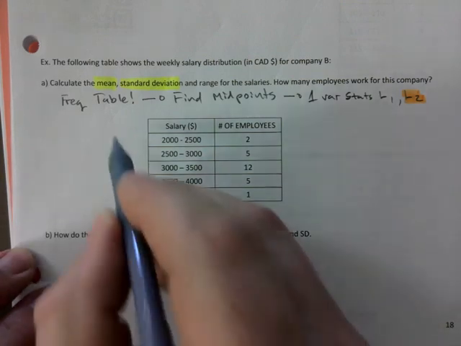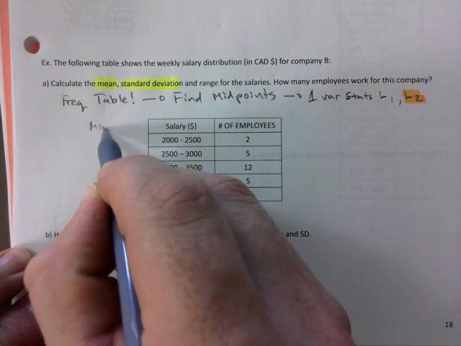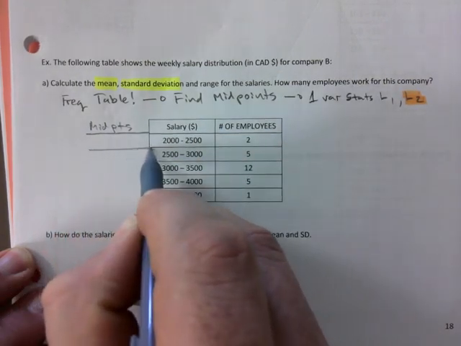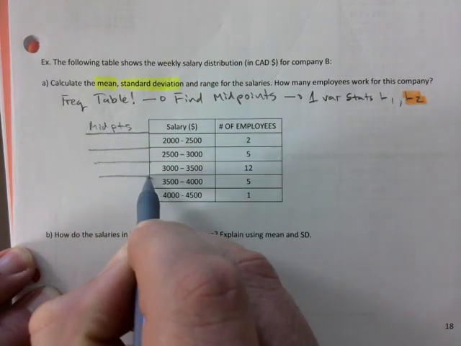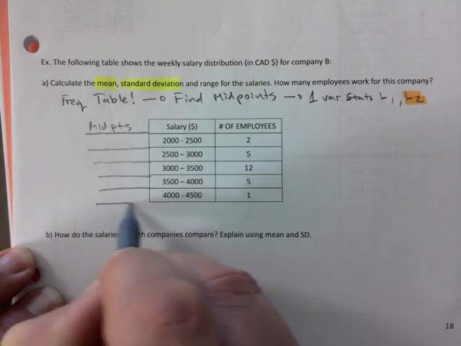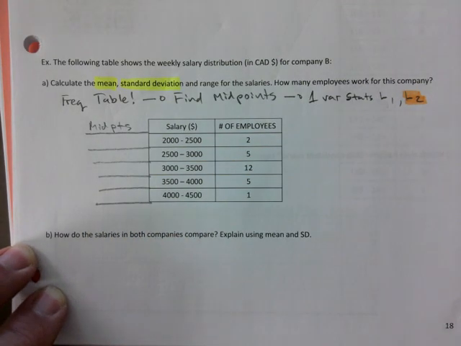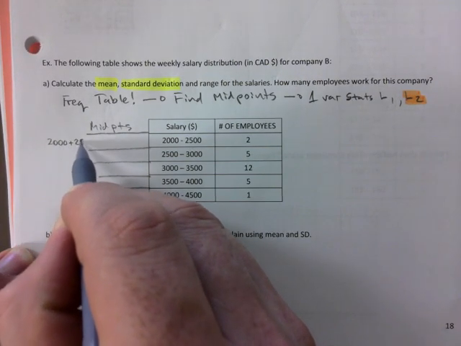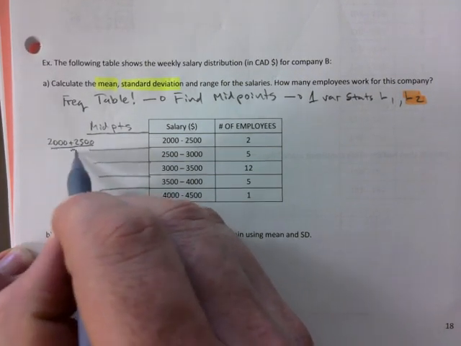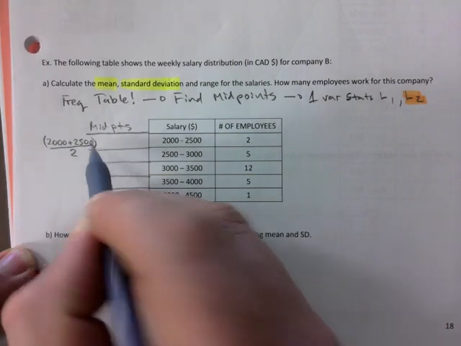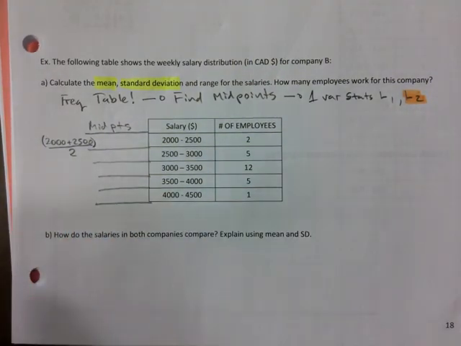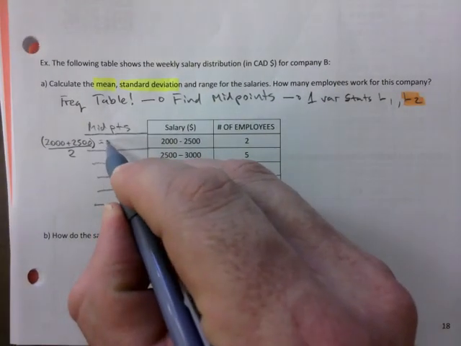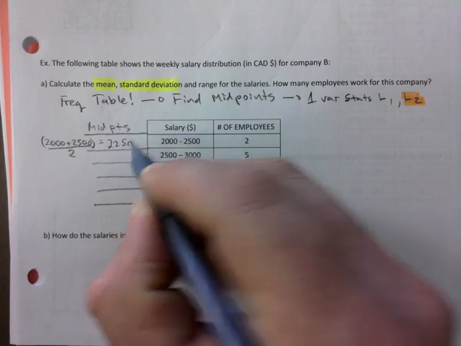Okay. So you have to say, hey, I'm going to find the midpoints. So you just add. In my opinion, this is the best way to do it. Just do it right beside it there. And so find the midpoints. So you go 2,000 plus 2,500 divided by 2. Just make sure you first add, then you divide by 2. Okay. So this would give you 2250.